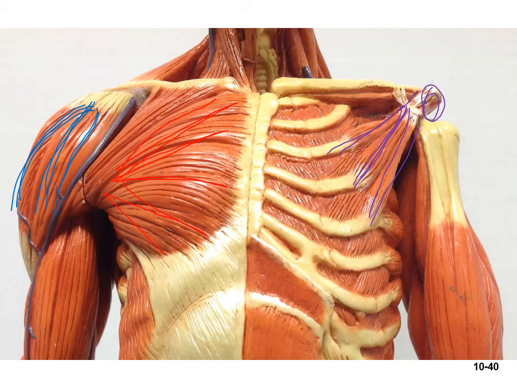You can also see some structures we've already talked about. So you've got the rectus sheath of the rectus abdominis muscle, a tendinous intersection. You've got the top part of the sternocleidomastoid muscle. And you can also see the serratus anterior just here on the outsides of all of the ribs.